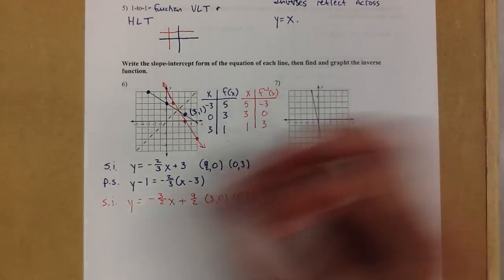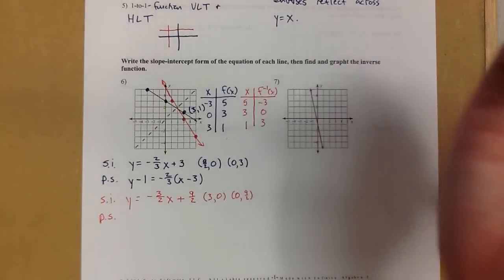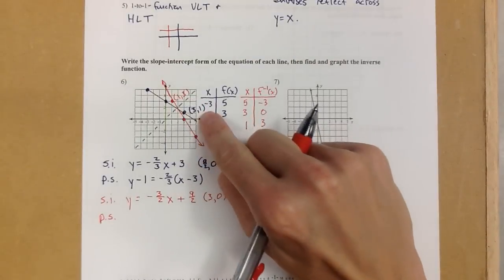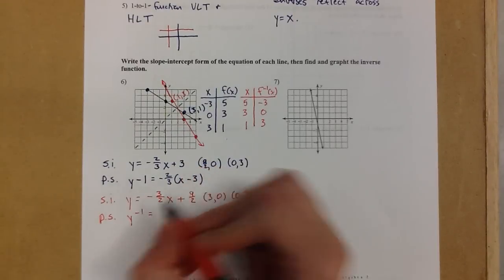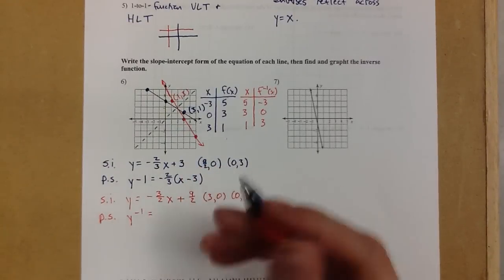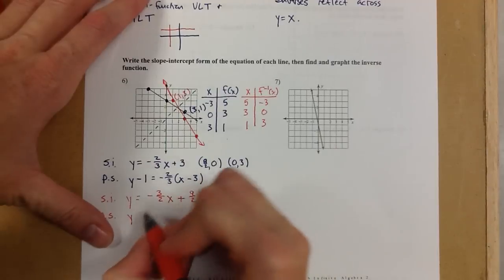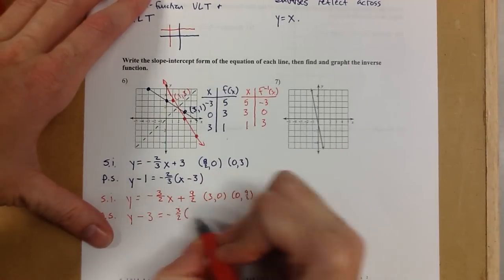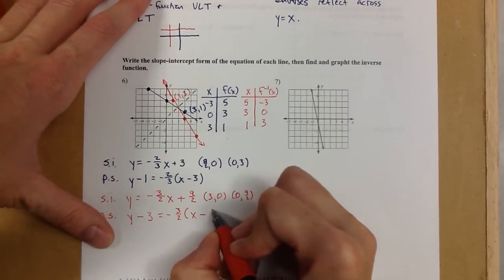So if I wanted to write it in point-slope, okay, we'll just use the same point here. And now I have (1, 3). My x's and y's switched. So the inverse, if I'm going to go point-slope, I would have y minus 3 equals negative 3/2 times x minus 1.